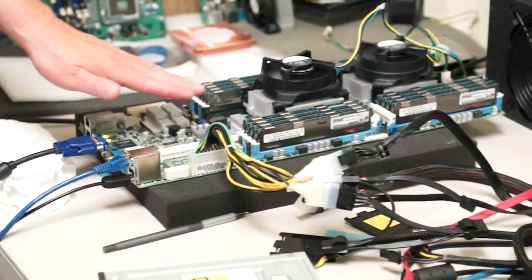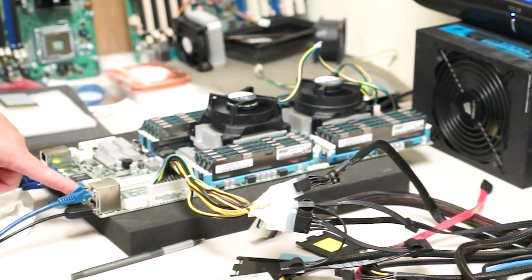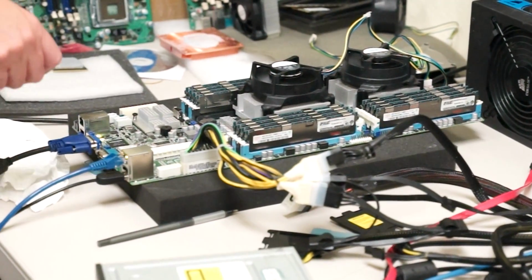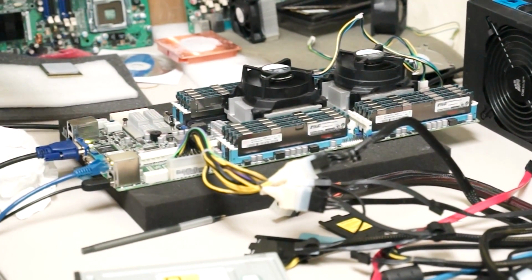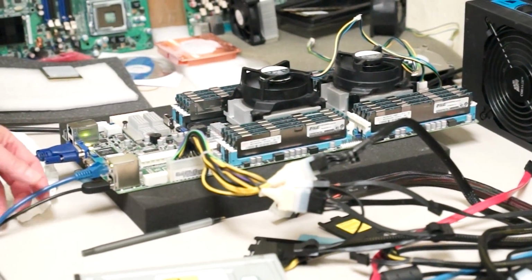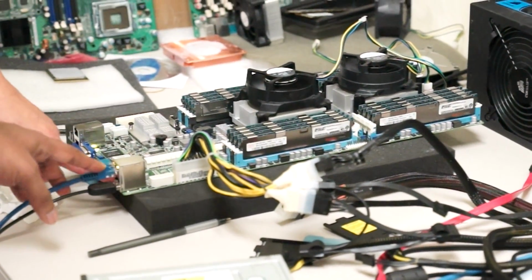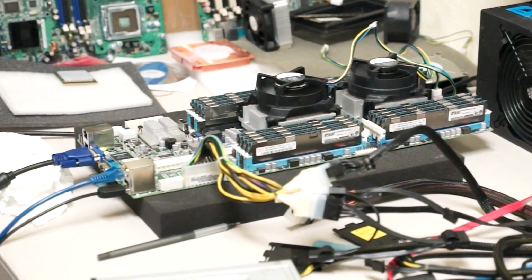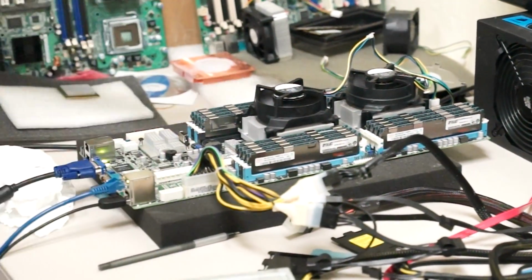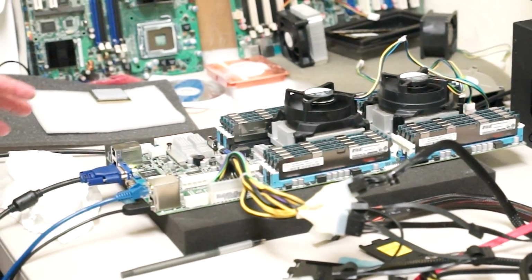Also, for example, on this board you can see this place here is empty. What we talked about, the FDR fiber connection, is put here. They use a fiber cable, which is faster than the regular LAN port. Instead of LAN Ethernet, they use this fiber. Basically, the principle is the same as the regular desktop motherboard, only the way they handle it is a little bit different.